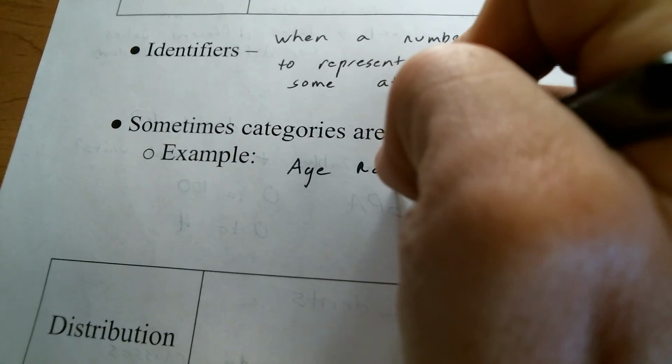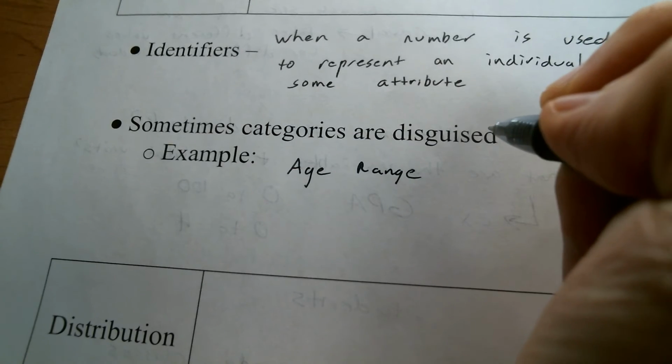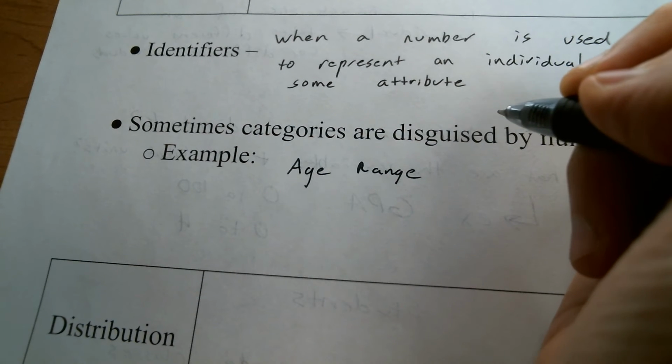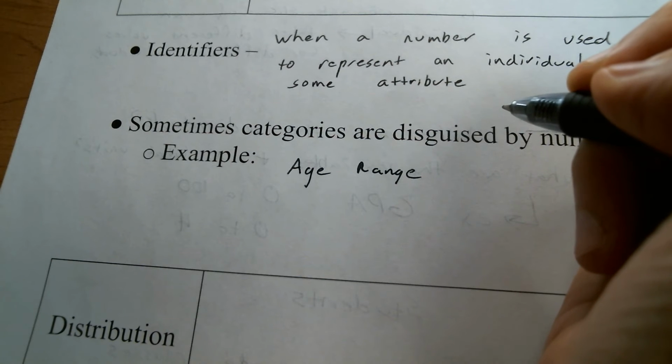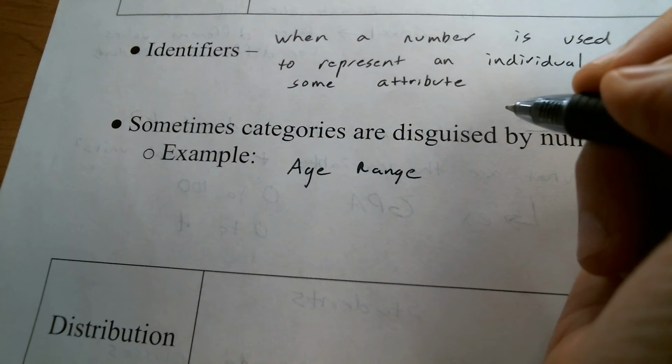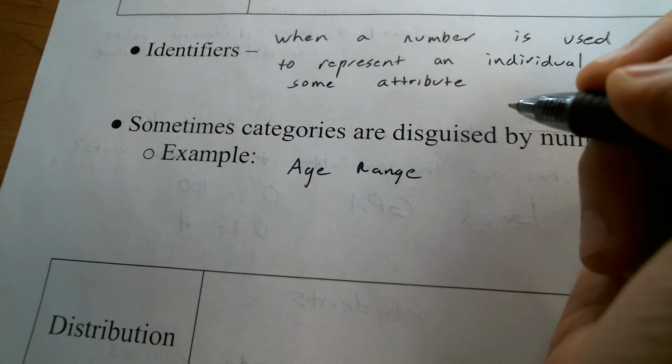You'll be taking a survey, and instead of asking specifically for your age, which is a quantitative variable, it's numerical and it makes sense to calculate average age, like the average age in this class is probably 16, 17, somewhere in that range.